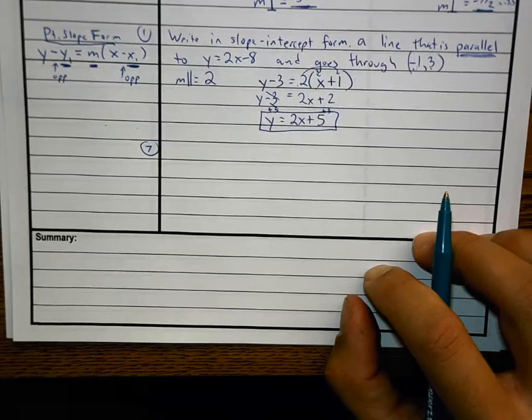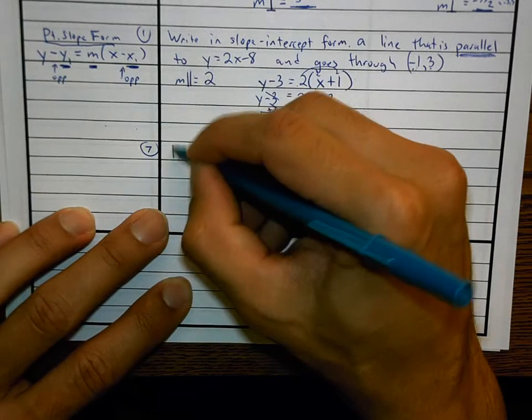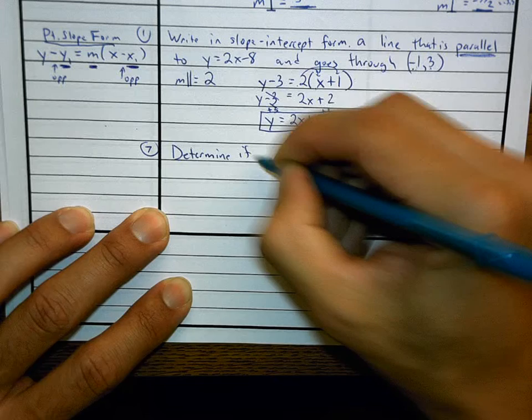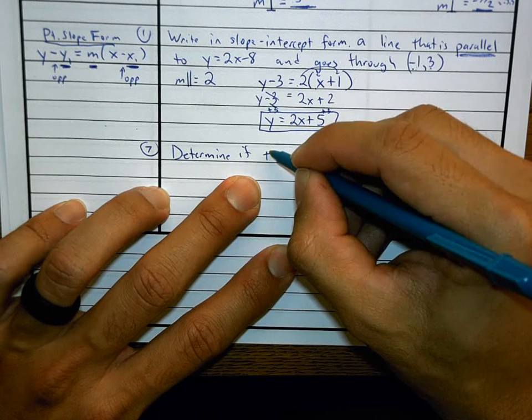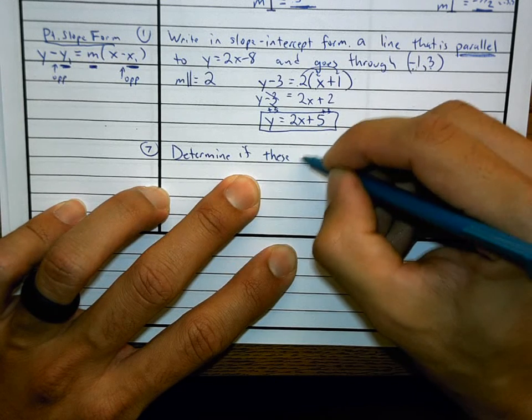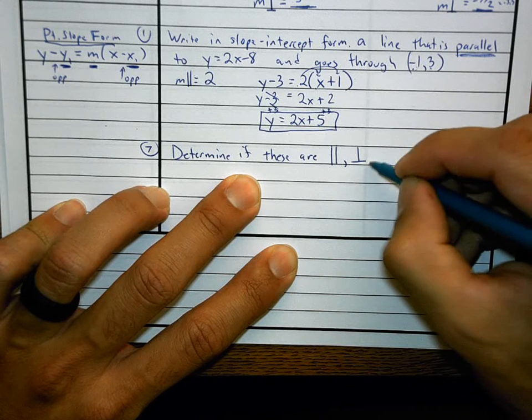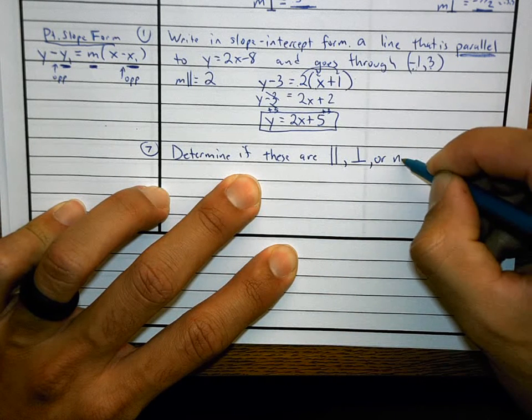Okay, let me give you an example like number 7. Number 7 says, determine if these are parallel, perpendicular, or neither.